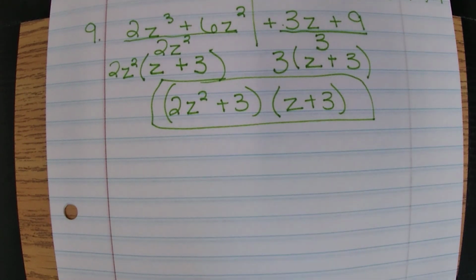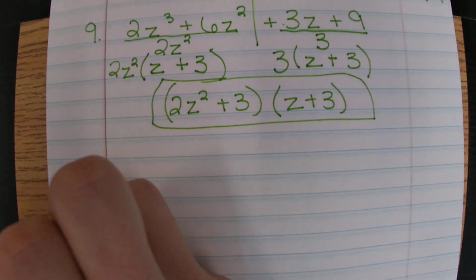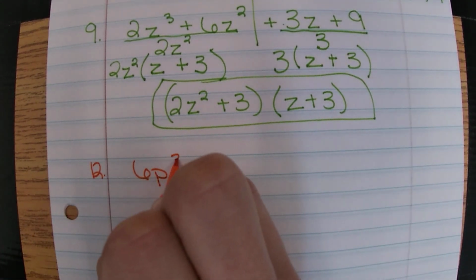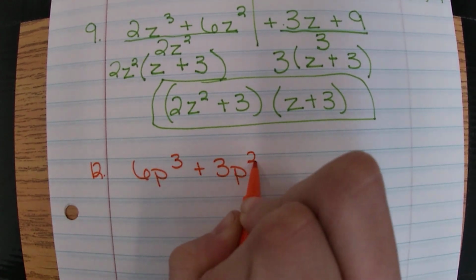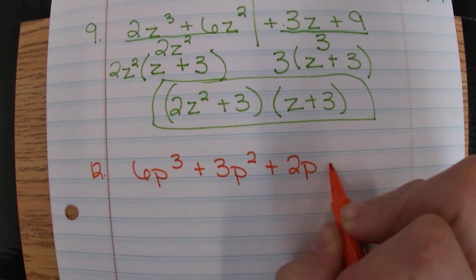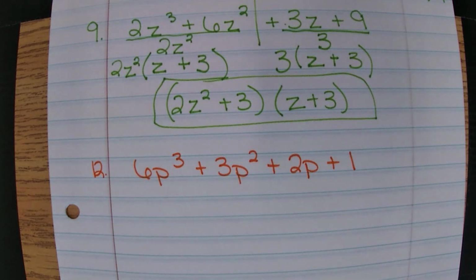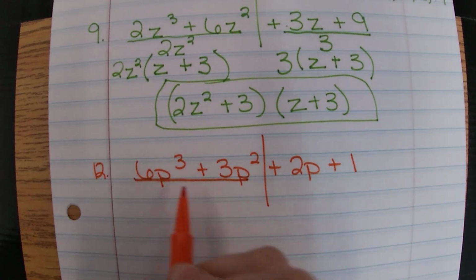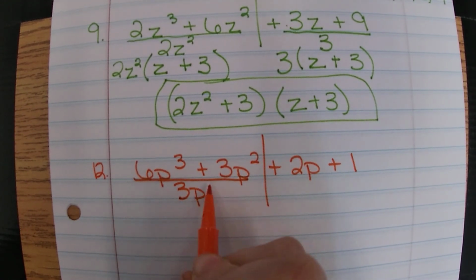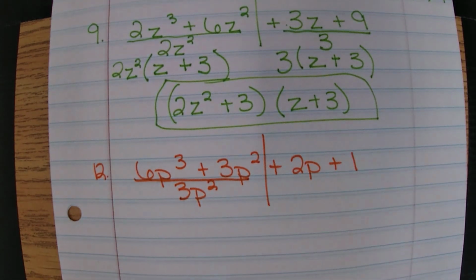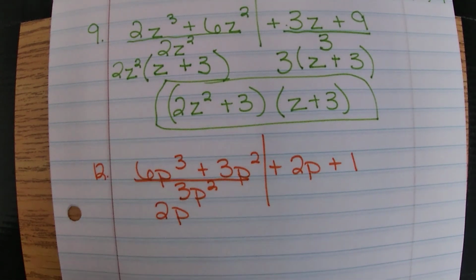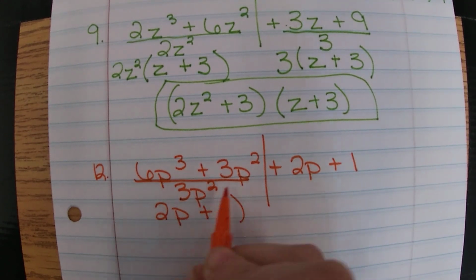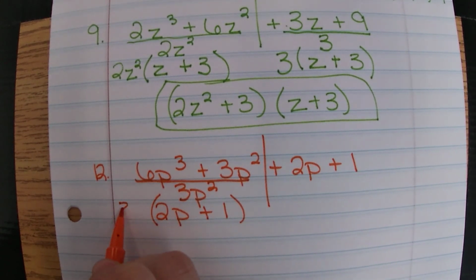Number 12 is 6p to the third plus 3p squared plus 2p plus 1. So we're going to split this in half. On the left-hand side, we can divide them both by 3. They both have the p, so the smaller exponent is 2. Which leaves us with a 2p plus 1, right? 3 divided by 3 is 1. The p's cancel out.